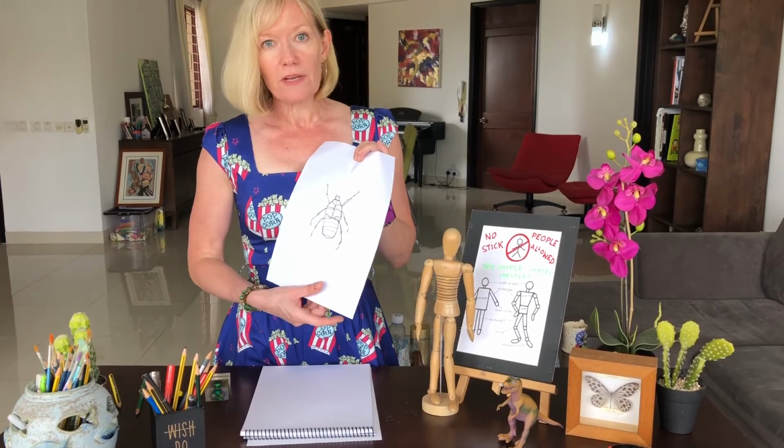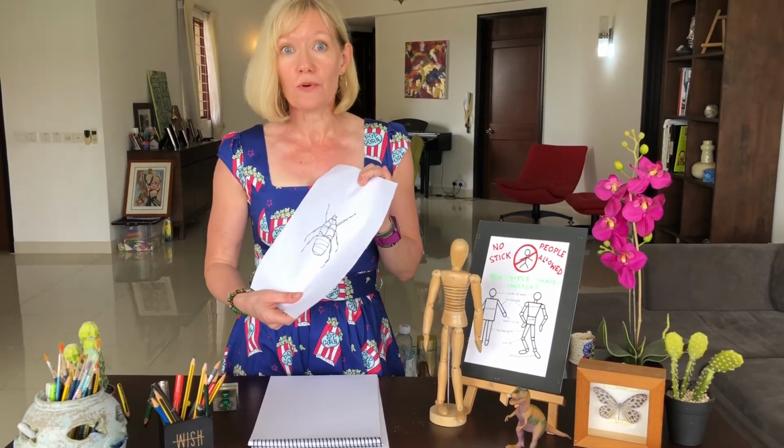So now that we're nicely warmed up, let's start with our main activity. For this, you'll need a drawing pencil, and if you have some coloured pencils. So let me show you how to do it.